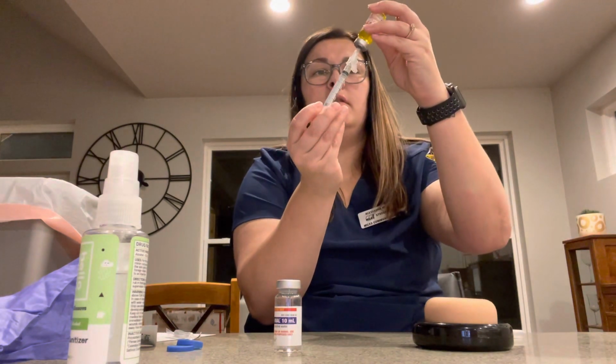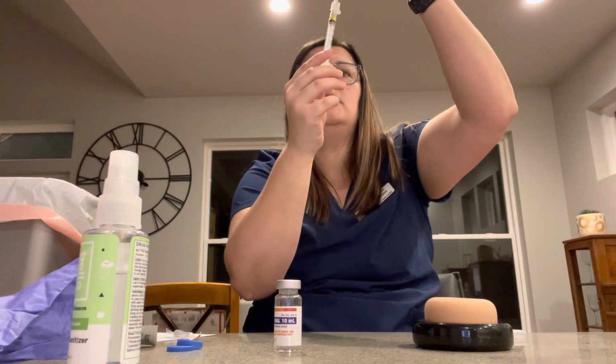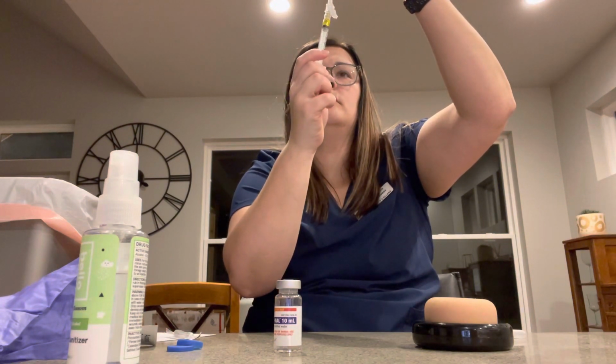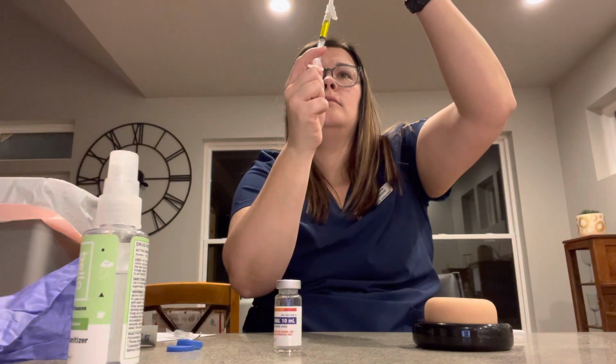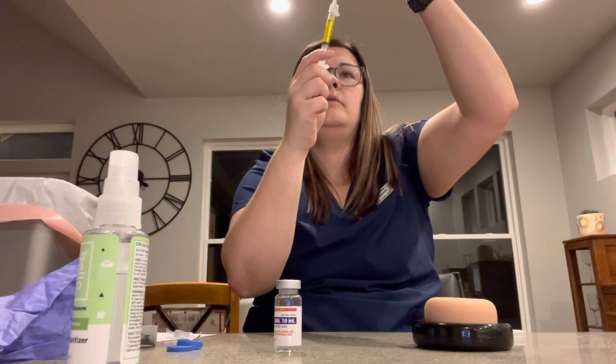I will then invert the vial, making sure to only get the medication. Which can be a bit tricky.